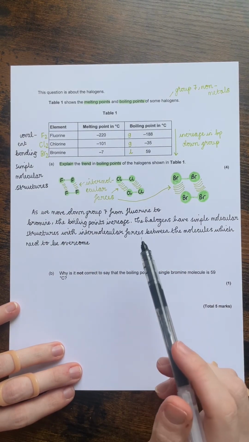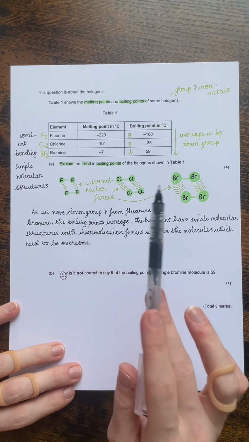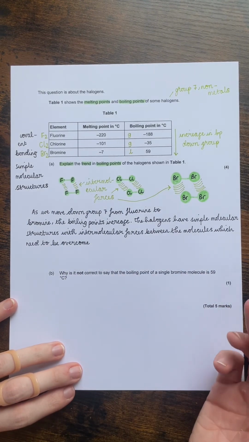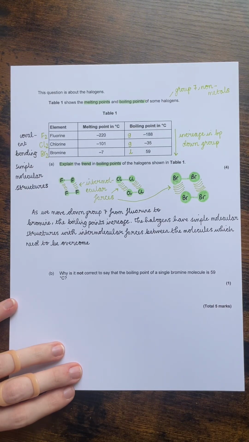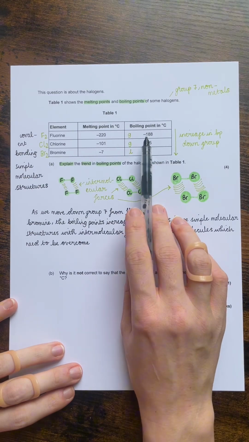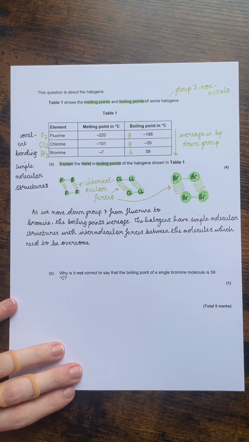So as we go down the group, the strength of the molecular forces increases because the size of the atoms and the molecules increase. So more energy is needed to overcome the stronger intermolecular forces. Still not taking a lot of energy, but it's certainly taking more than it did for fluorine. And that is the fundamental explanation as to why the boiling points change.